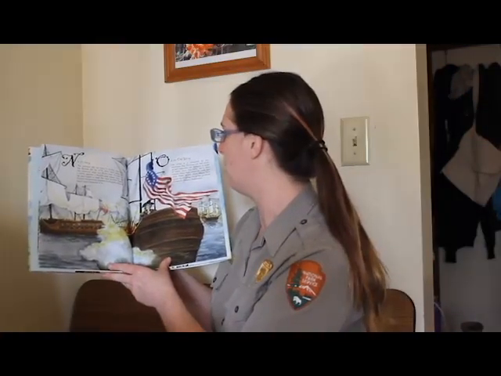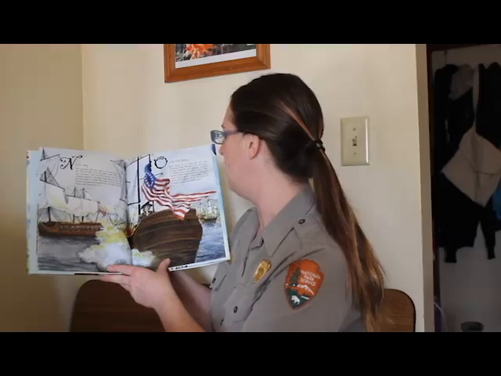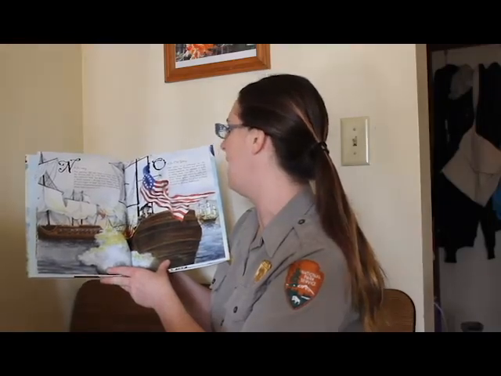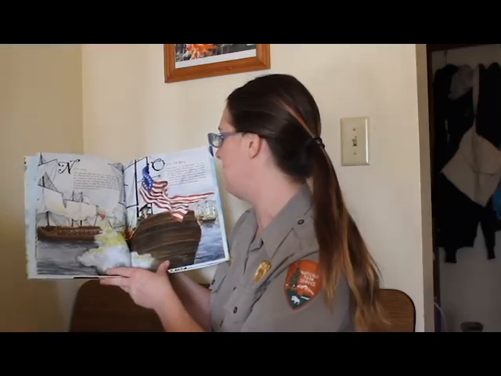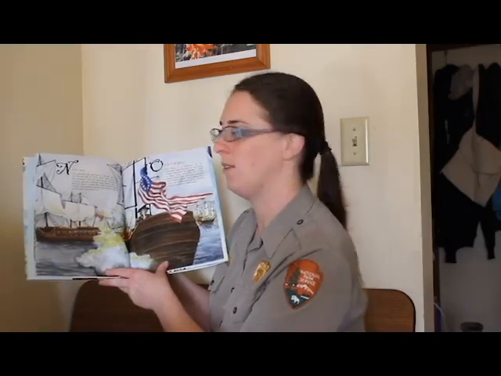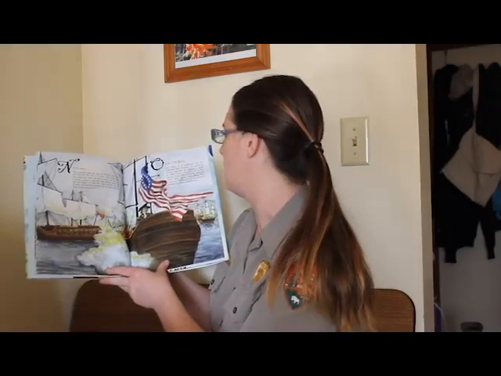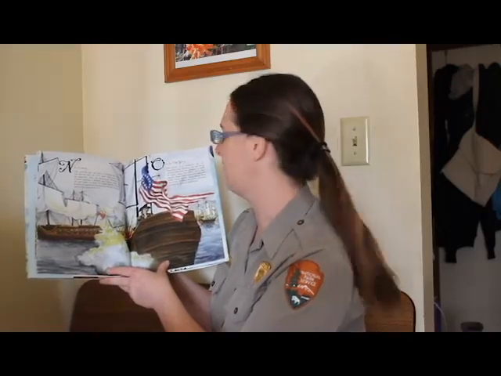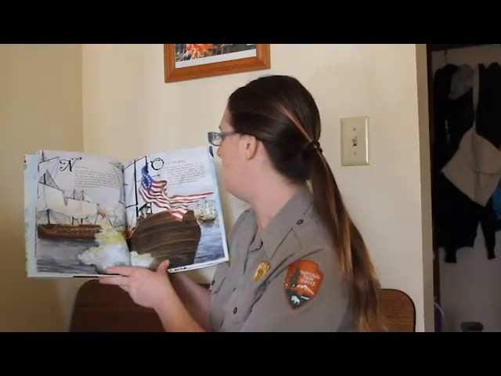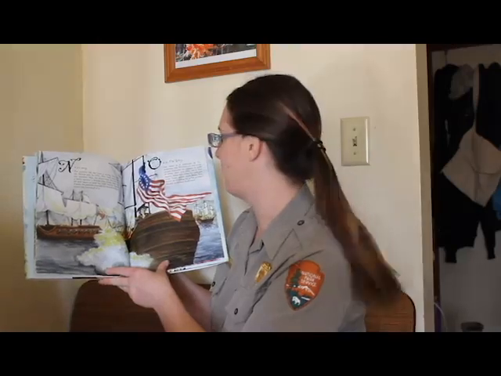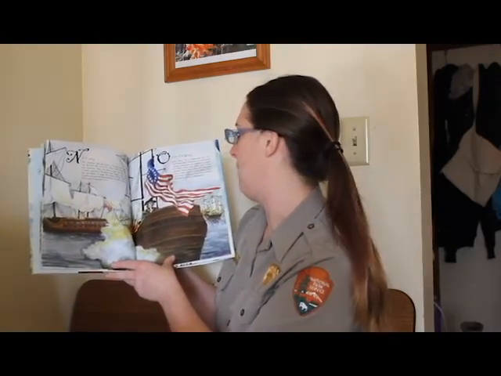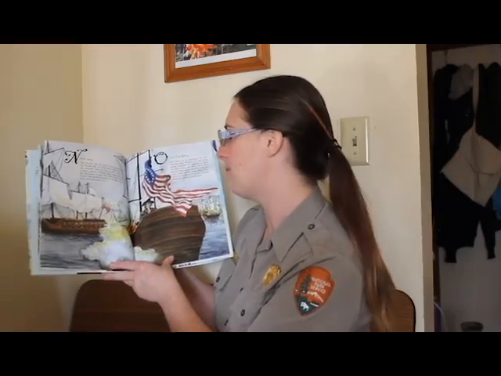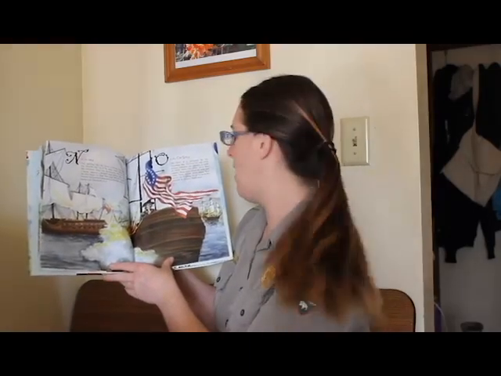O is for Old Glory. Old Glory is a nickname for the American flag. 13 red and white stripes represent the colonies. A circle of white stars was sewn on a blue square. Stars were added for each new state. Some people think Betsy Ross sewed the first flag, but it was probably created by Francis Hopkinson.